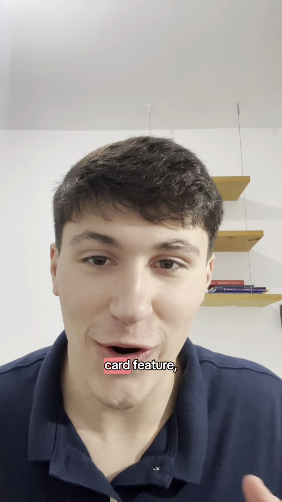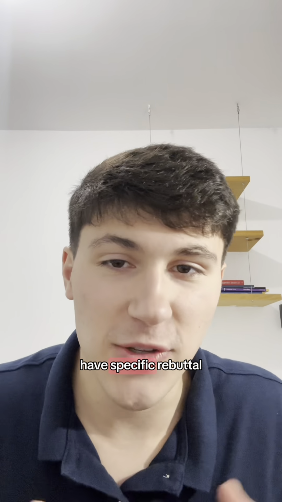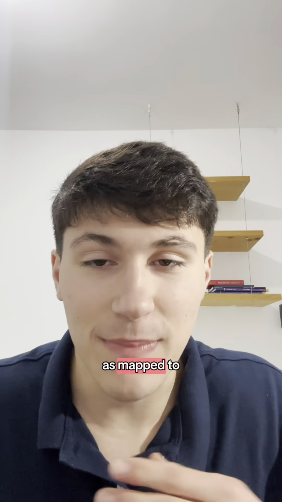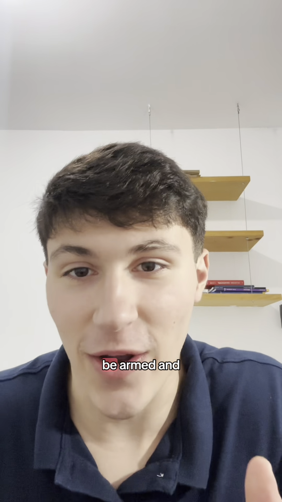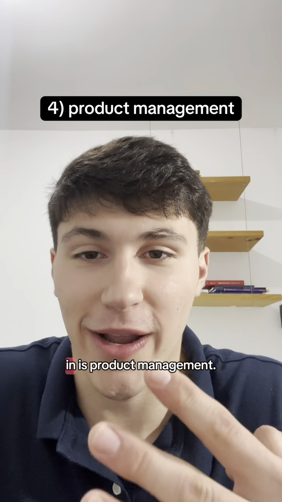And it even has a battle card feature, which is absolutely nuts. It's going to have specific rebuttal language that you can use that is mapped to each of their competitors' exact claims, not just generic talking points for your call. So you can be armed and you can be closing more deals. Number 4 plugin is product management.